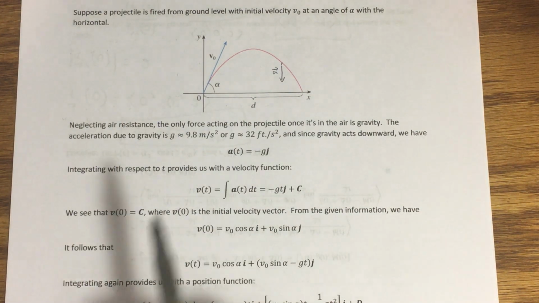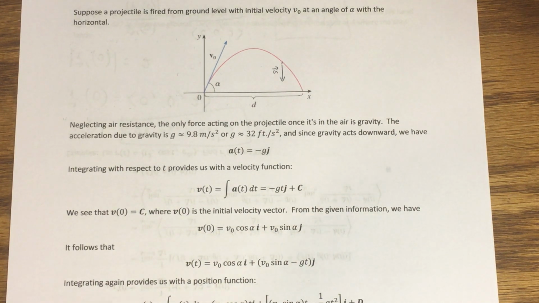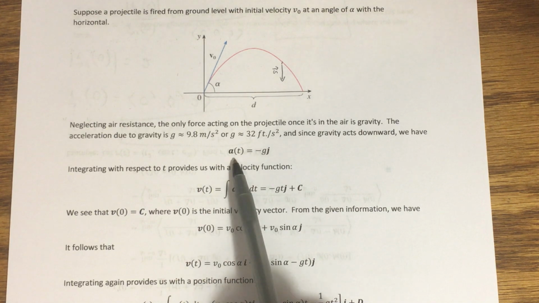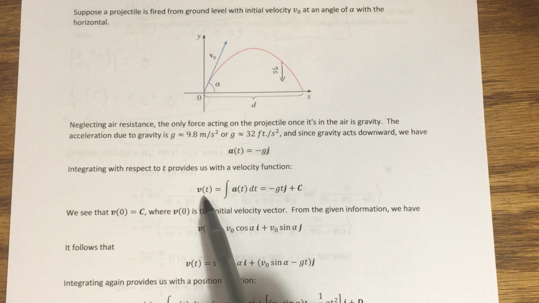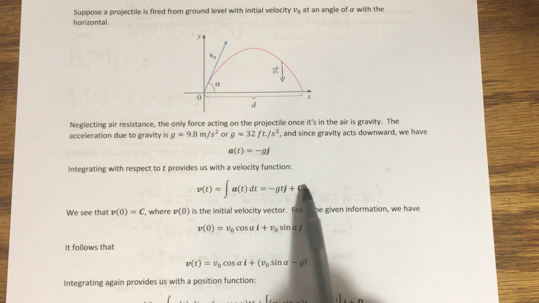Once we have that acceleration function, we can kind of do what we did in the previous example to come up with velocity and position functions. So starting with velocity, if I were to integrate my acceleration function, that would give me velocity, and that results in negative g t j plus some constant vector c.